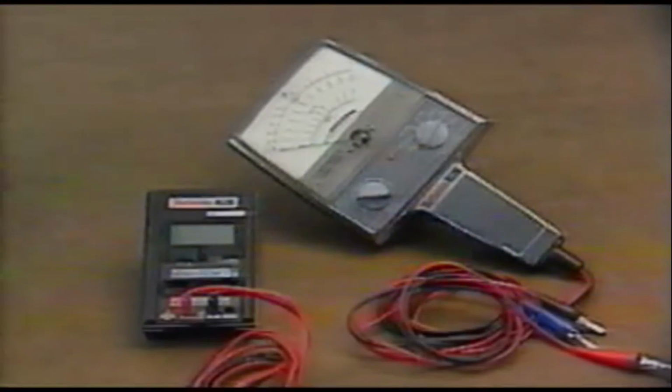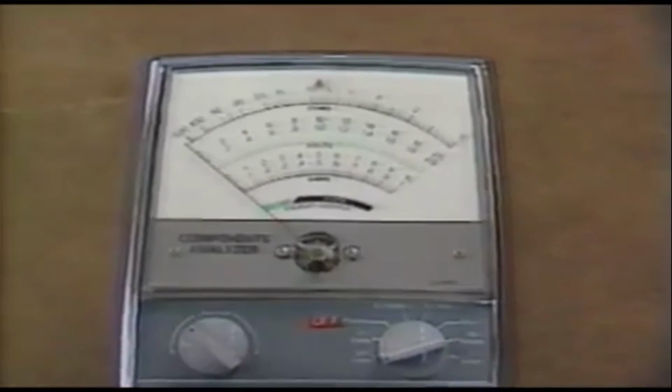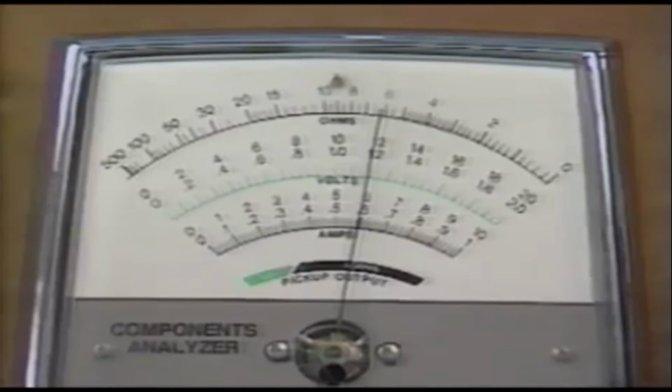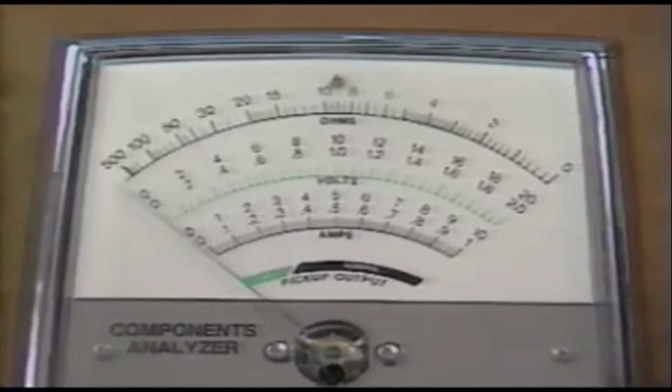In order to test electrical circuits and components, you'll need an analog or digital volt-ohm meter, or multimeter. The typical analog multimeter, like this one, has numerous scales to cover voltage, amperage, and resistance, or ohms readings, depending on which you select.